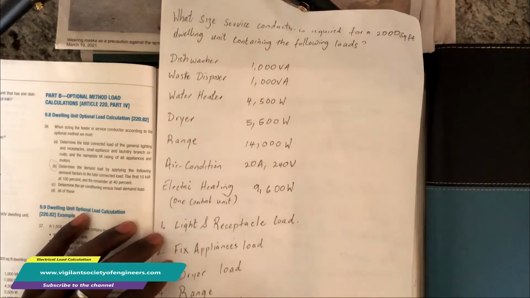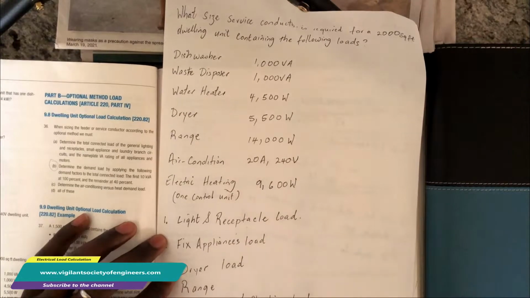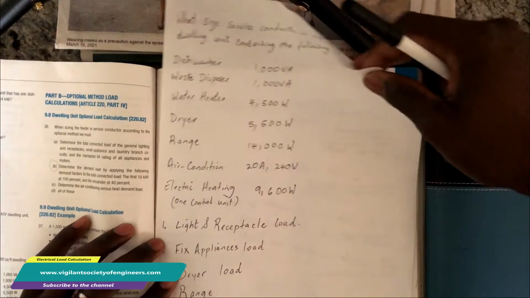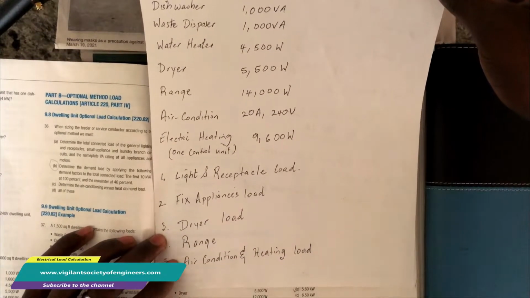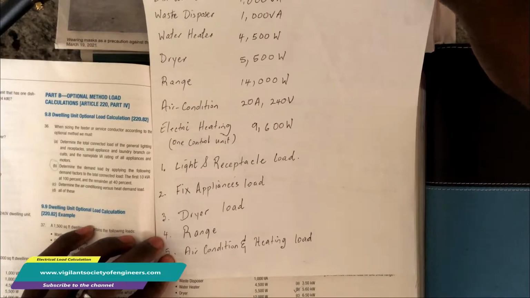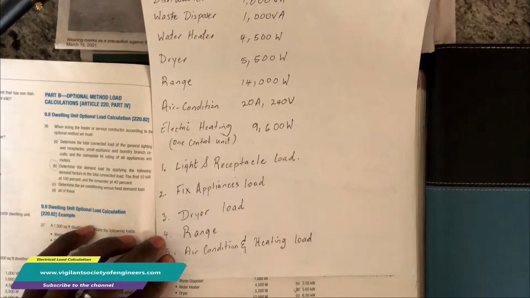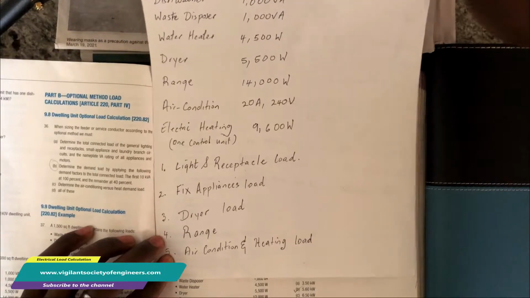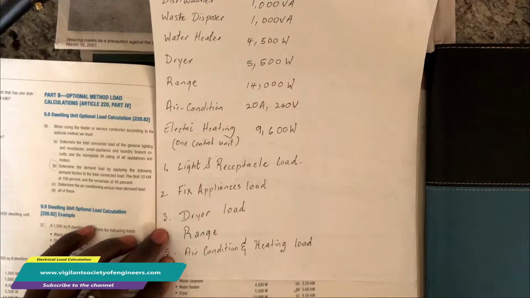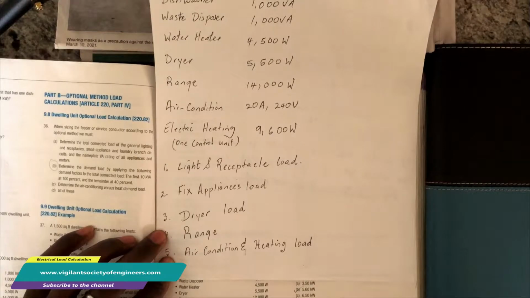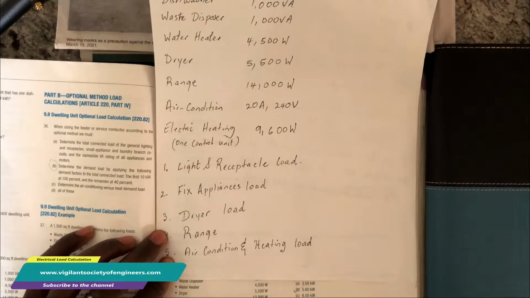So the order in which we're going to do our calculation will entail lighting and receptacle load, fixed appliance load, dryer load, range, air conditioning, and heating unit load. Just picture that in your head as it regards how you're going to determine a single load from all these appliances that is taken into consideration.